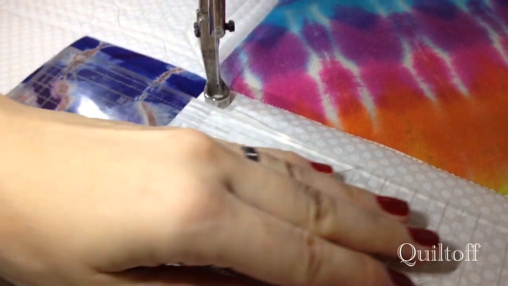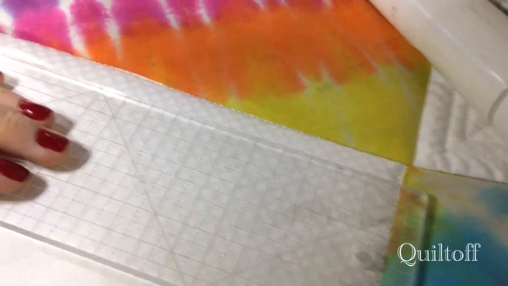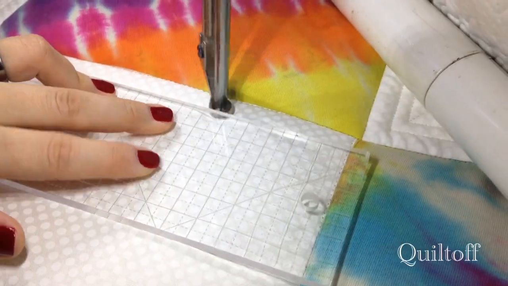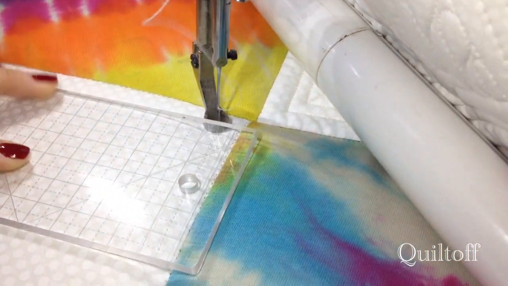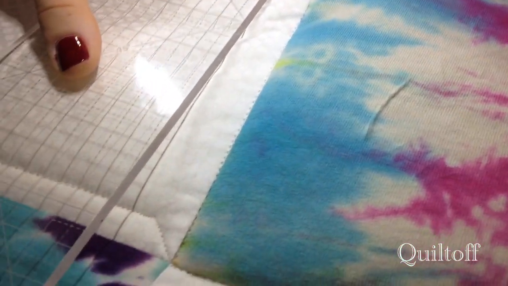Here I just continue and eyeball how much I want to leave on that side. And complete the line traveling down.